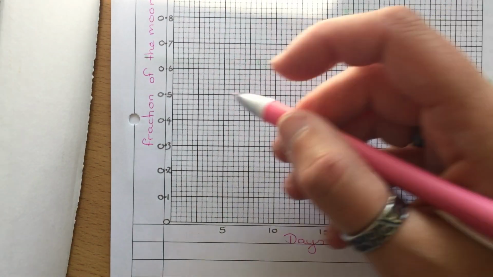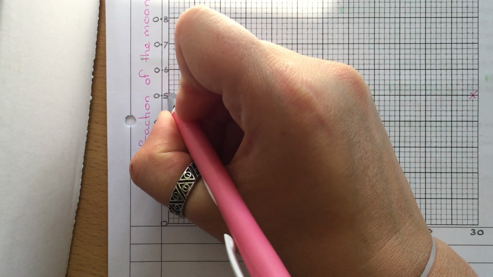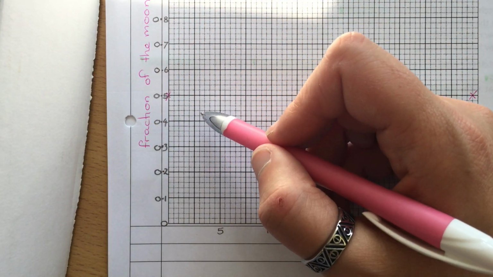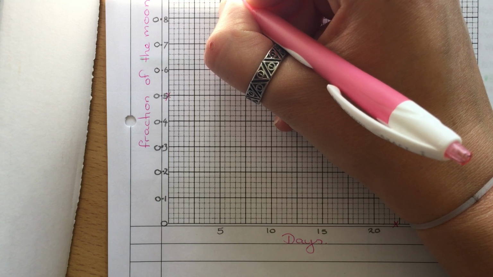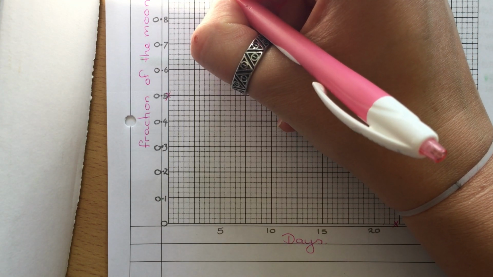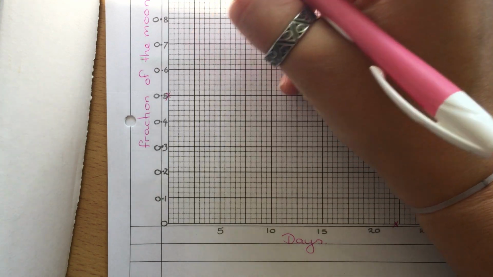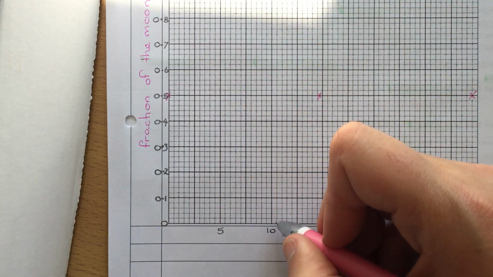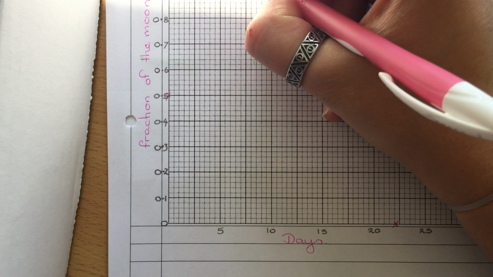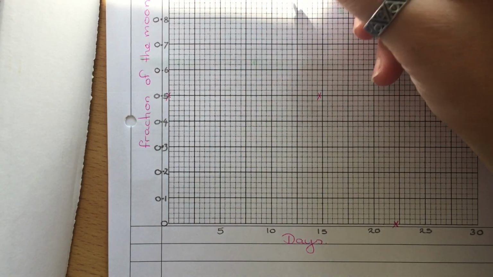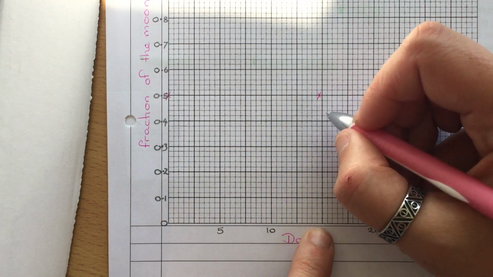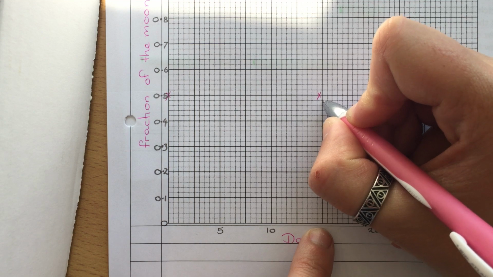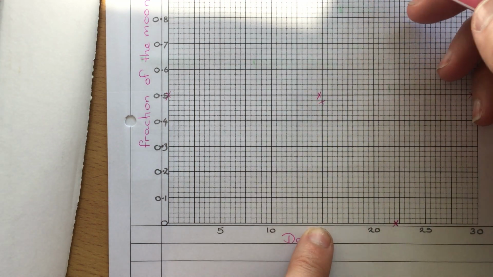So plotting this, we've got 0.5, we've got 0.93, which is about there. We've got 0.92, which is there. We've got 0.47, which is there.